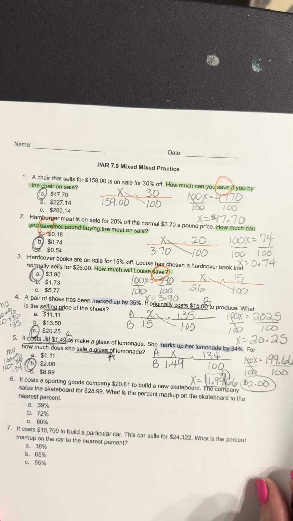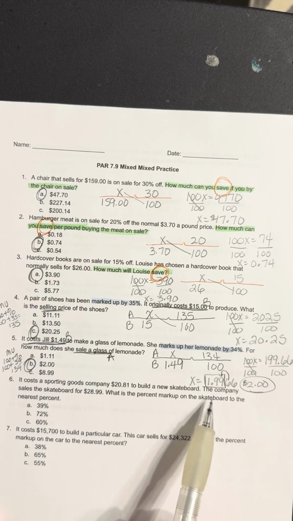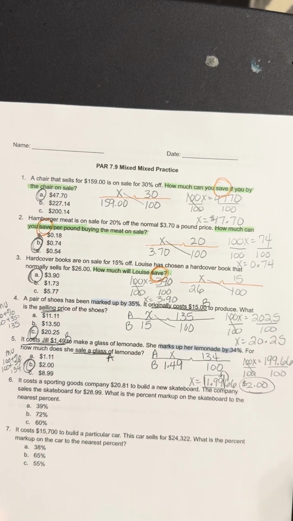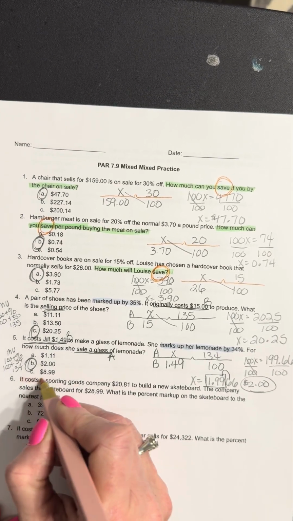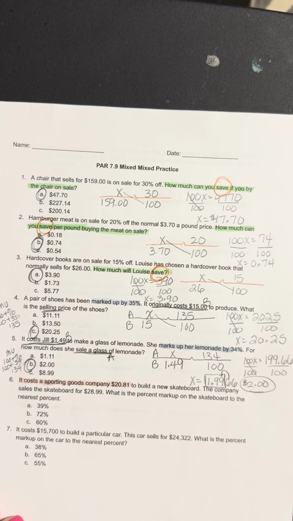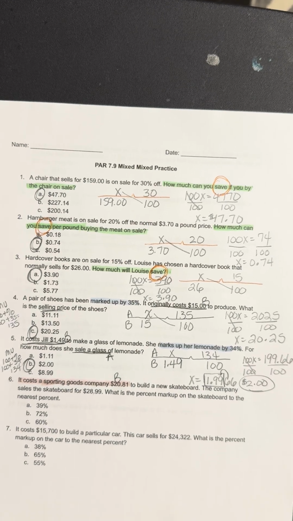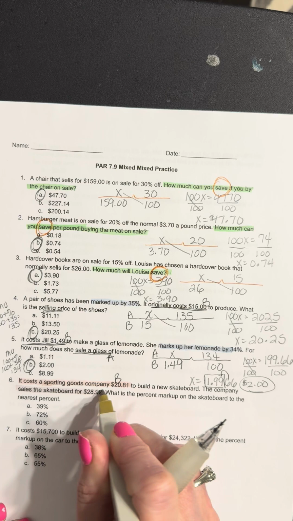It cost Sporting Good Company $20.81 to build a new skateboard. The company sells the skateboard. So it cost them this much to make it. That's your before. They sell the skateboard for this.